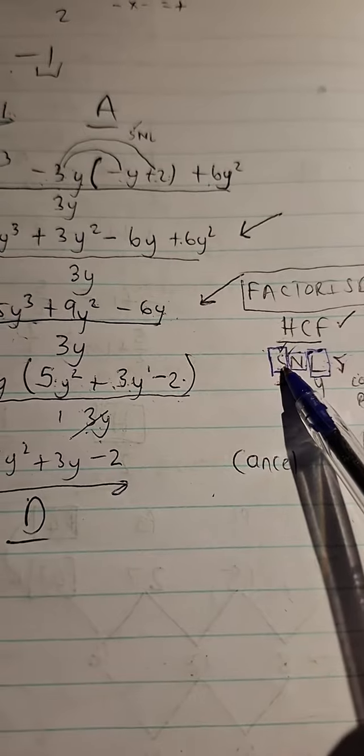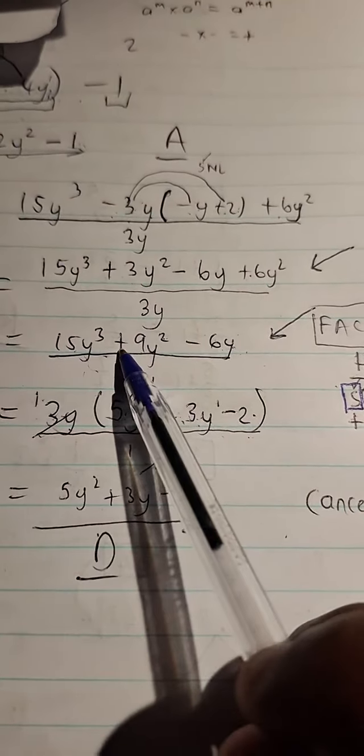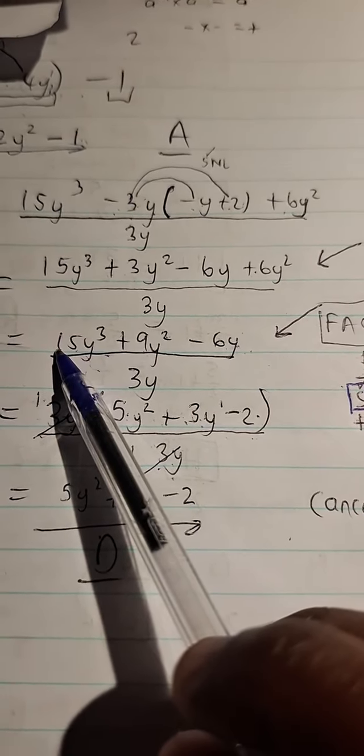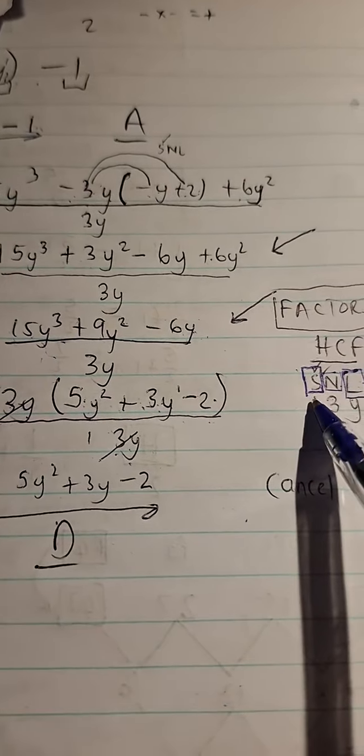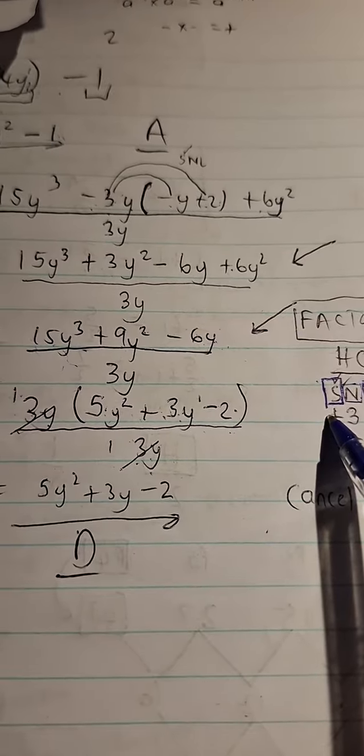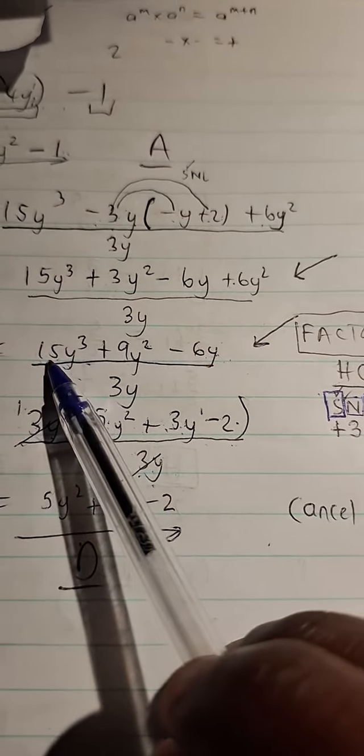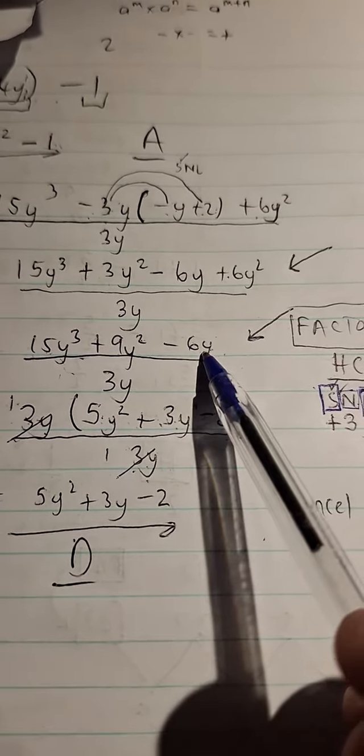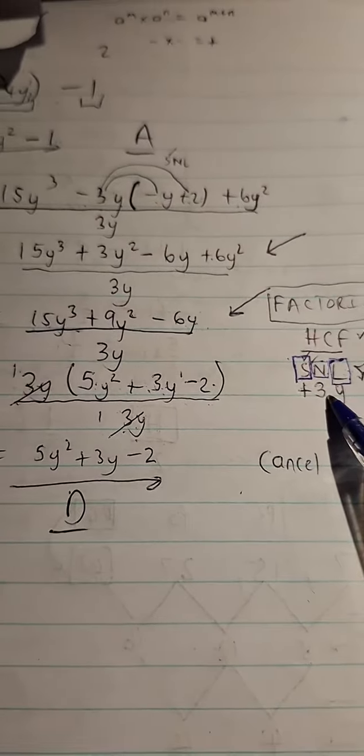So we can clearly see that our highest common factor sign for these 3 terms, the first term, its sign is usually the highest common factor sign. So it's a positive number, positive sign. The highest common factor number between 15, 9 and negative 6 is positive 3.